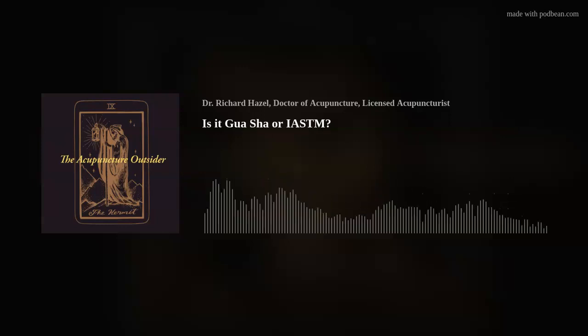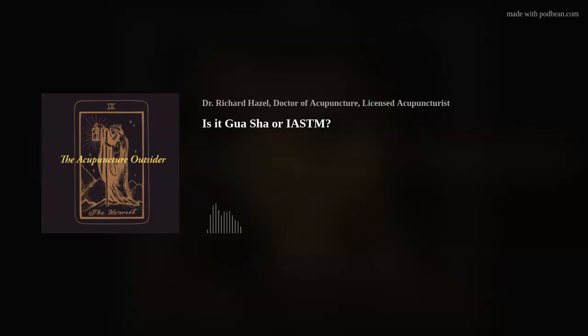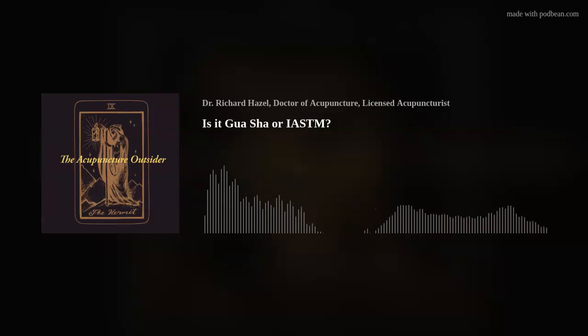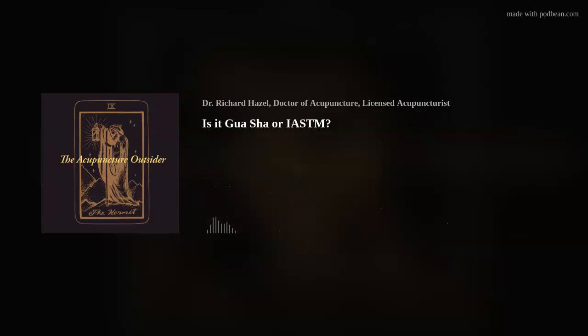So, okay, I've talked enough. But that's my take on the difference between gua sha and working with the fascia to release the fascia.